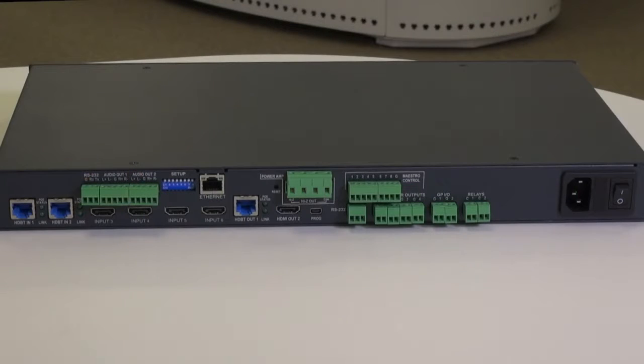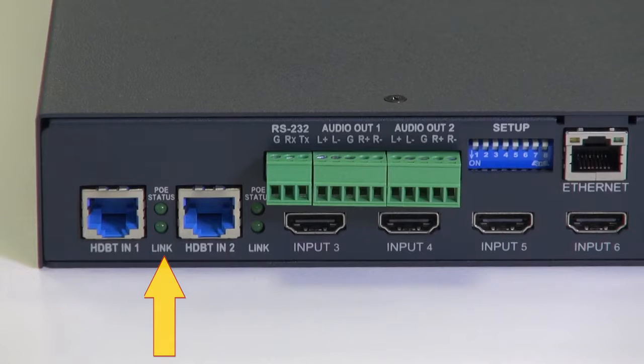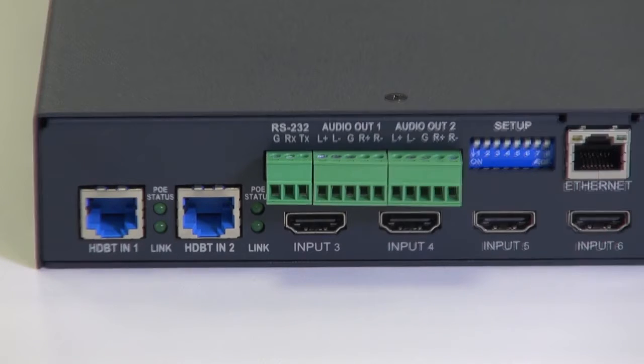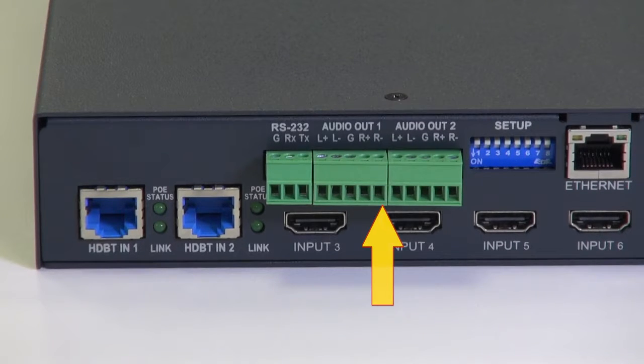Now let's have a look at the back of the unit, starting at the left hand side. First, we can see the two HDBaseT inputs with their companion LEDs, which indicate PoE status and whether the link is present or not. To the right of them are the four HDMI inputs. On the top row, we can see the RS232 port for control of the VS622DT and the audio out terminal block connectors.